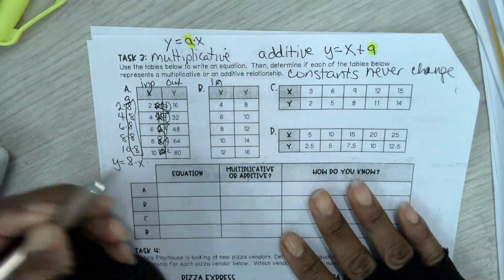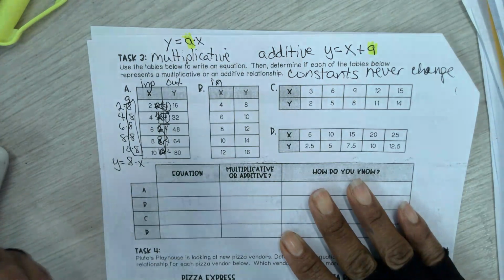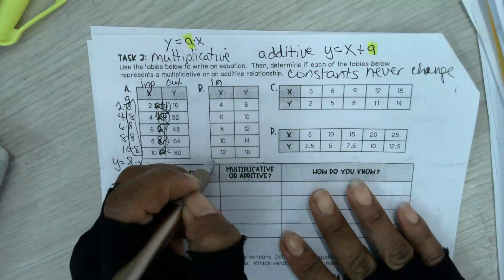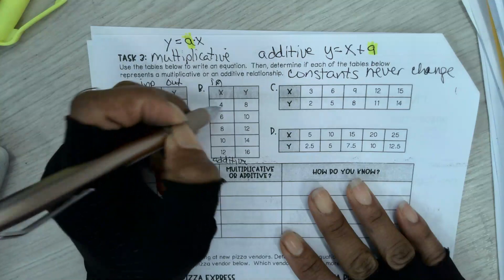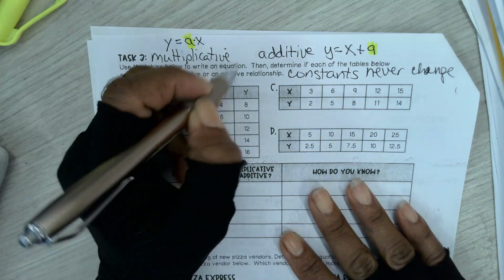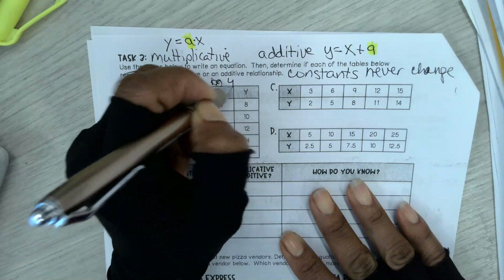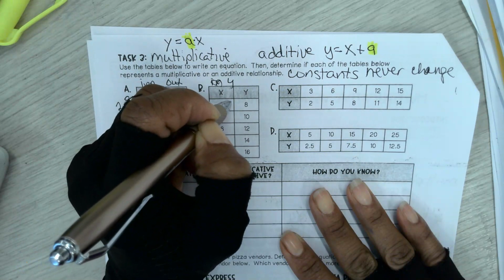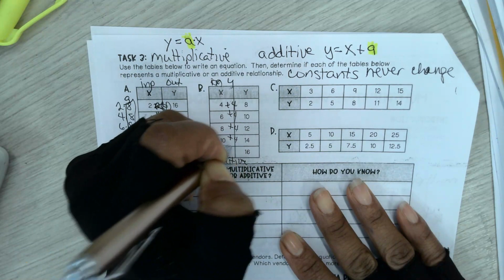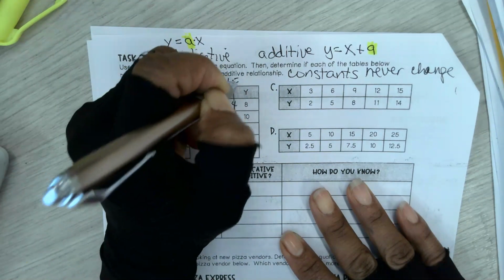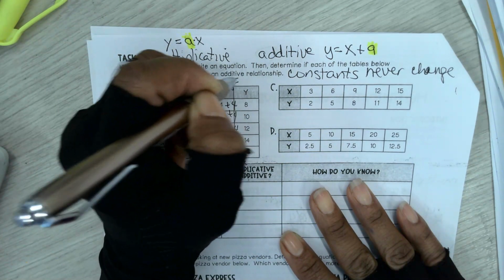Go ahead and put, I don't know where I put additive. We know it's additive. They don't leave enough room. Let's just do the equation. What is the equation? Y equals, this was plus, what do we add? Plus 4? So the equation is y equals x plus 4.